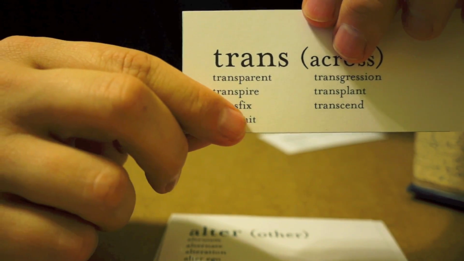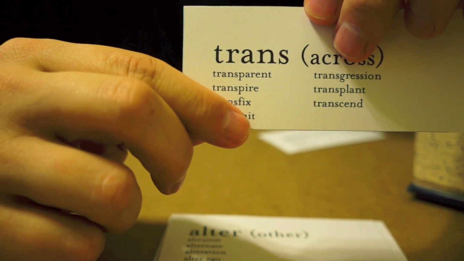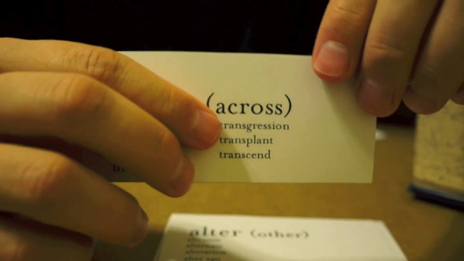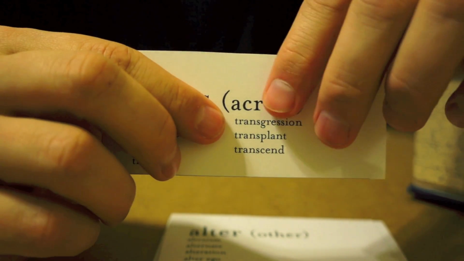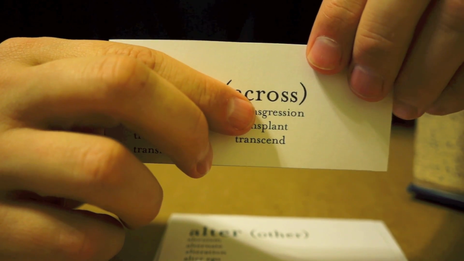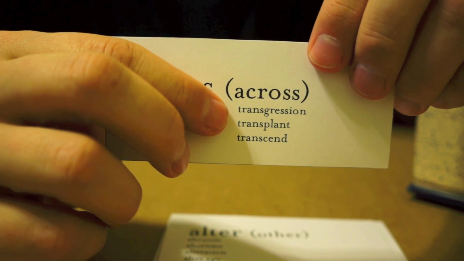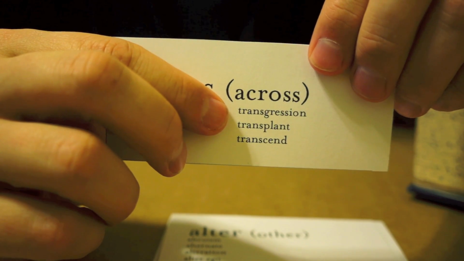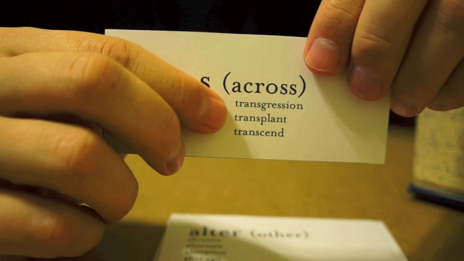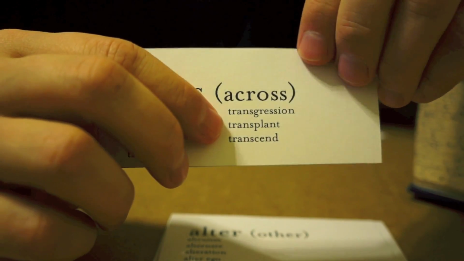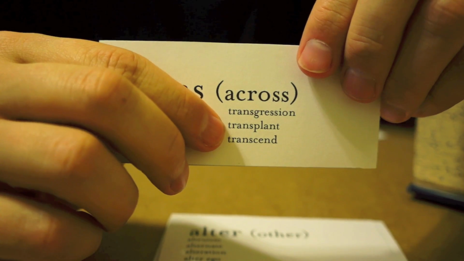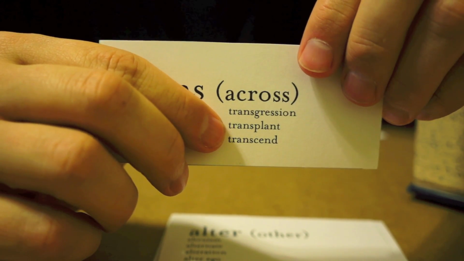And we have transmit, which is to carry across. We have transgression, which carries the idea of across. Transgression is to walk, but it is the idea of to walk too far, to go too far, to go past the boundary, to go across the boundary, transgression. And then transplant is to take something from one place and to put it in another, to go across and place it down.